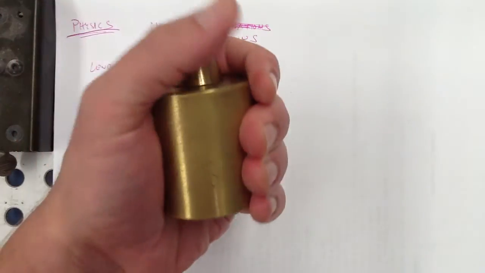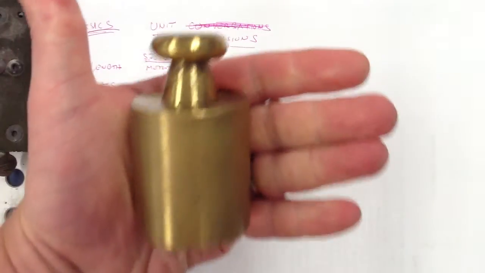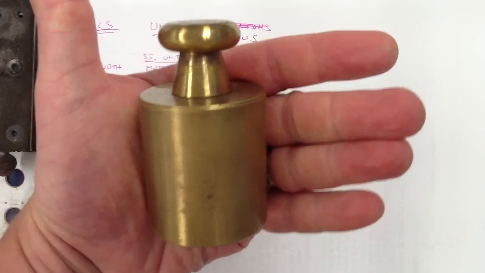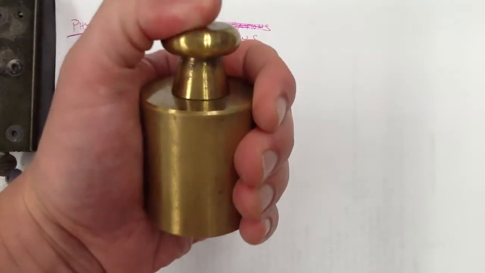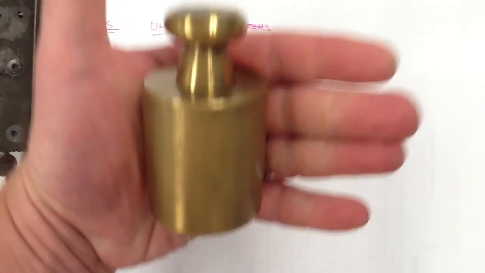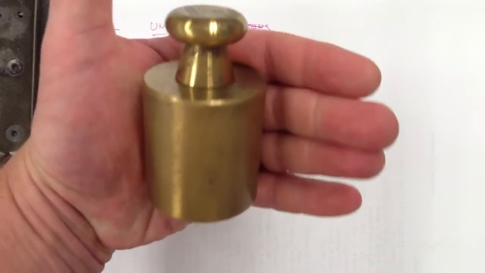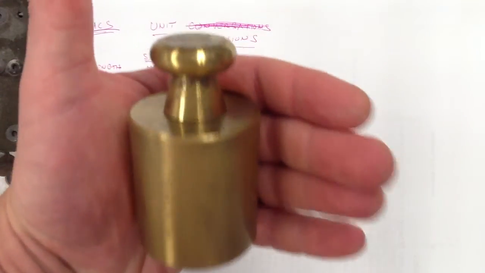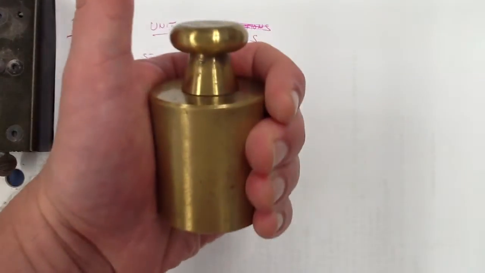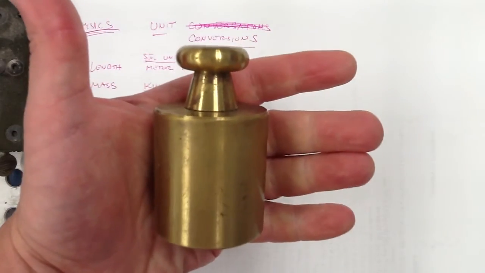That's a measurement of mass. We measure weight of things. We talk about weights a lot and pounds. That's really a measurement of force. But the gravitational force on 1 kilogram is about 2.2 pounds. So if you put this in your hand or if you put it on a scale, 2.2 pounds.